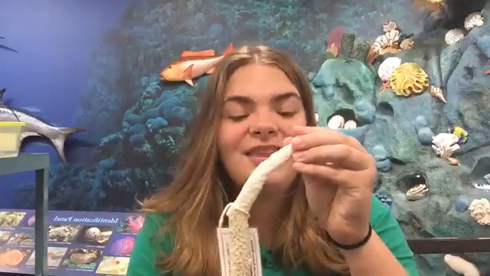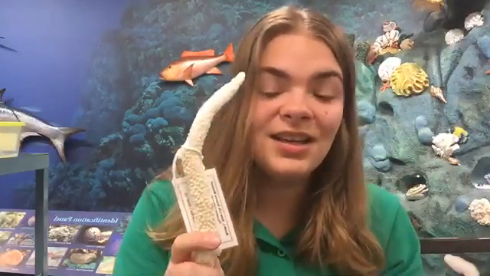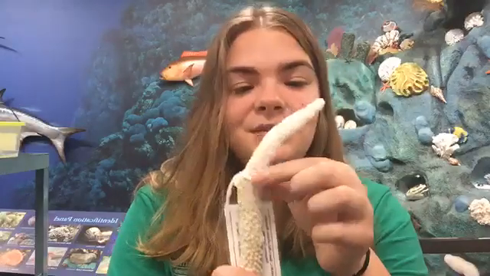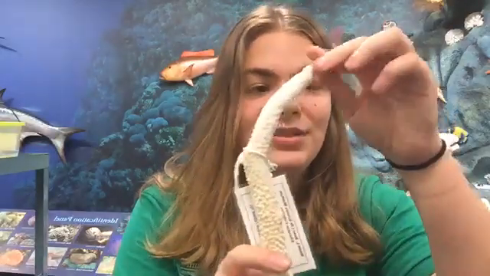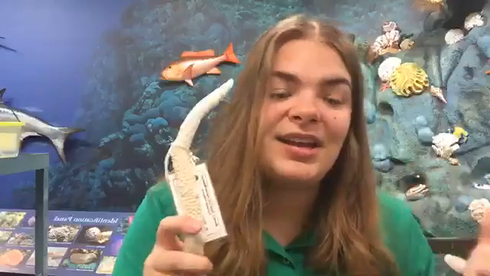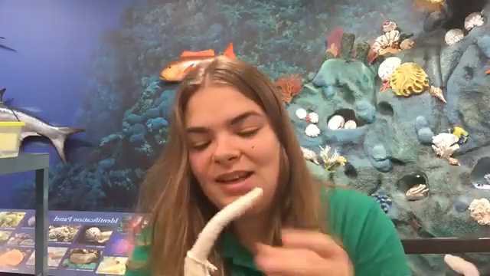So the zooxanthellae algae grows within this structure right here, and the zooxanthellae is going to do what all plants do, it's going to participate in the process of photosynthesis.